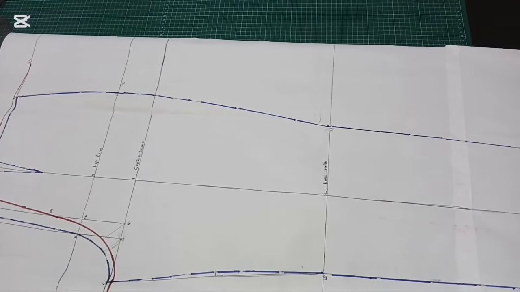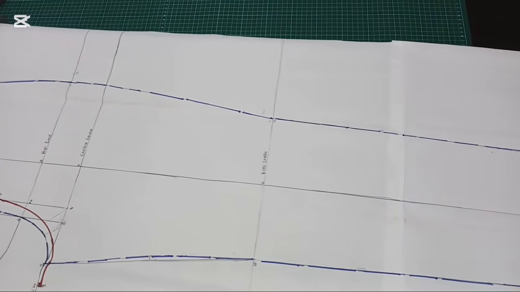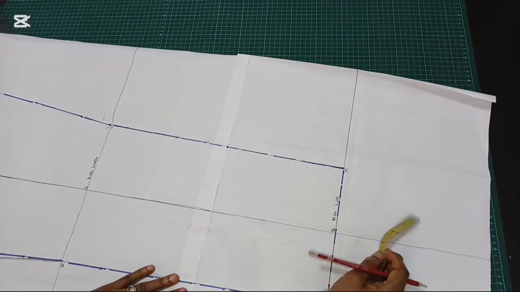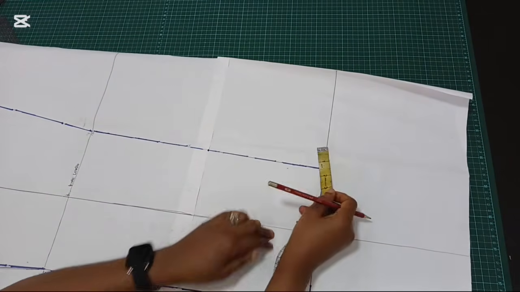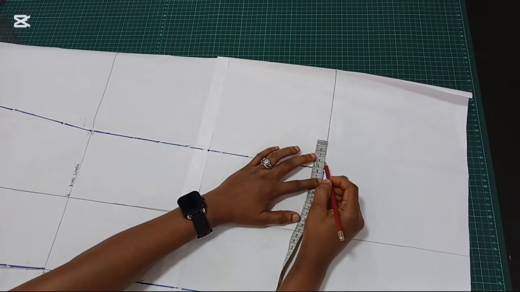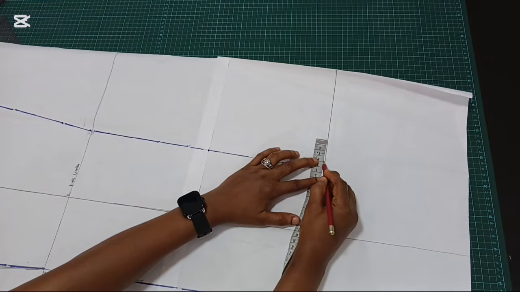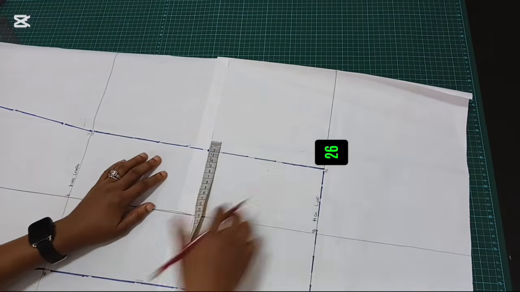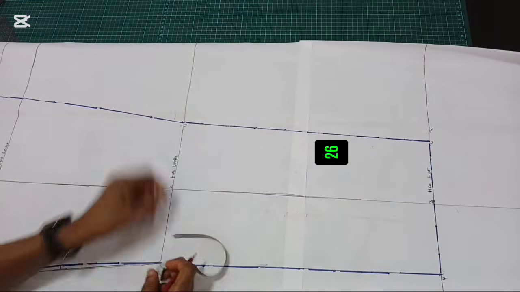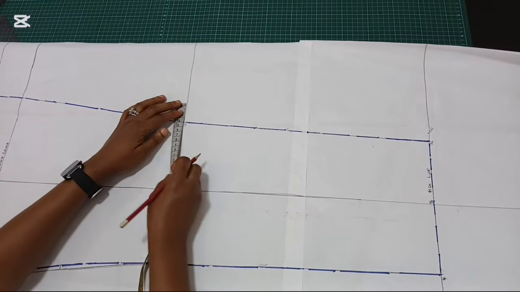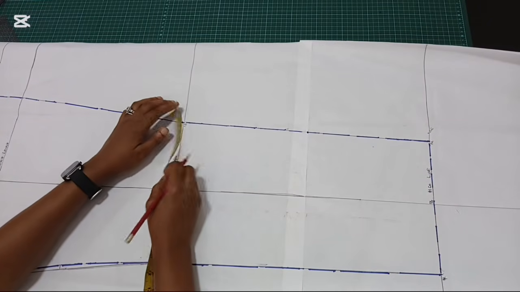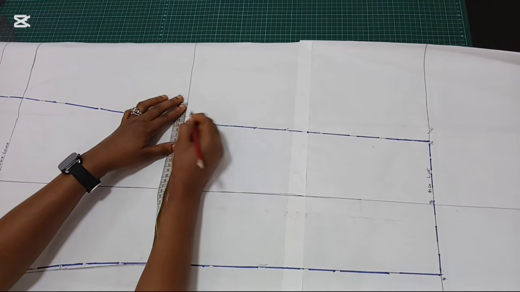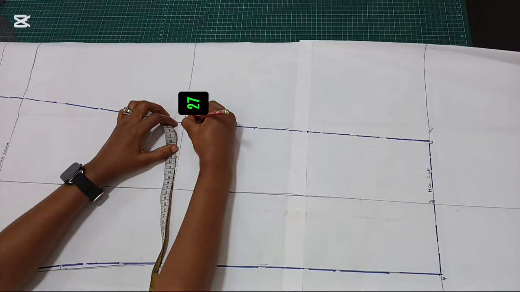Number 26 is the back width for the trouser length. So on the hemline, I'll go out by 1 cm. I'll mark 26 or 27, the same thing. This is the knee measurements for the back. I'll mark 1 cm from 13. I'll measure 20. I'll mark 27.